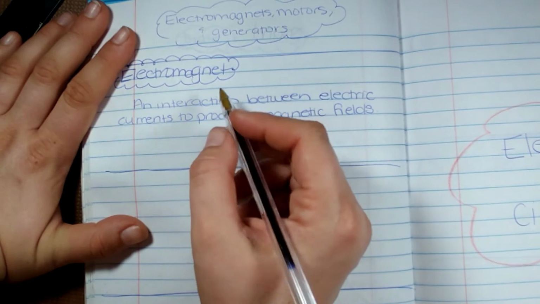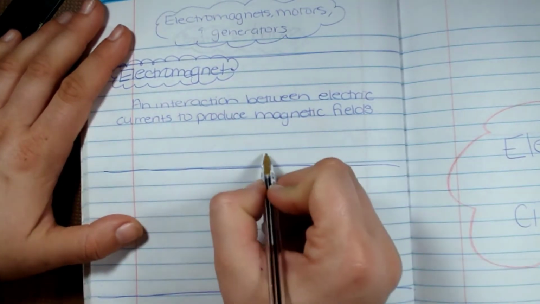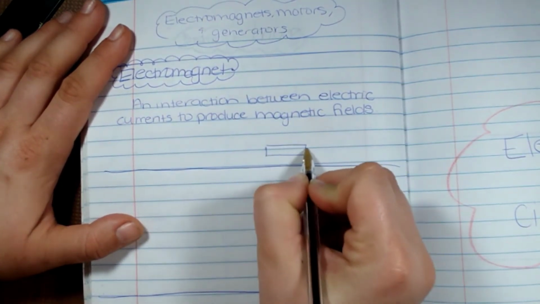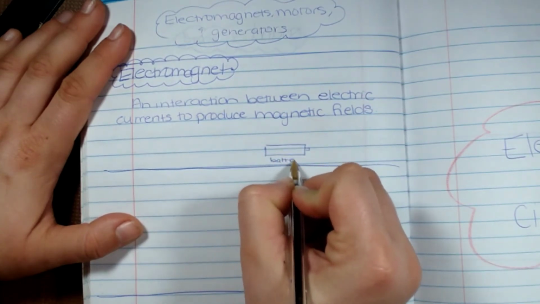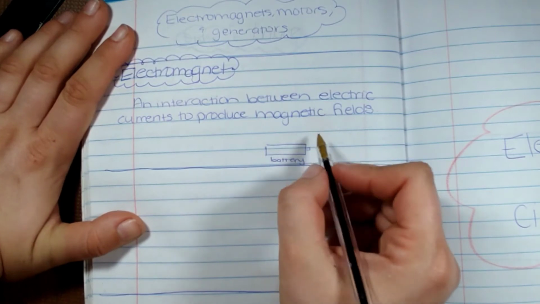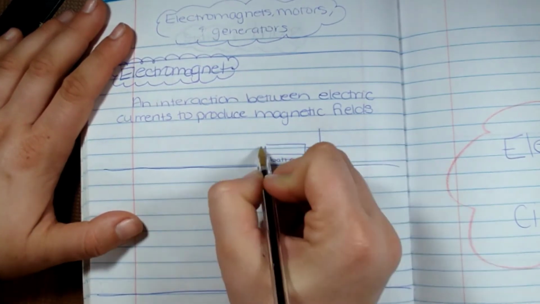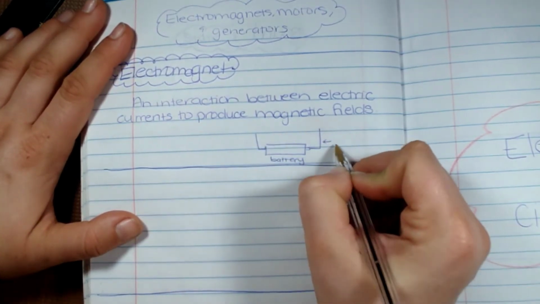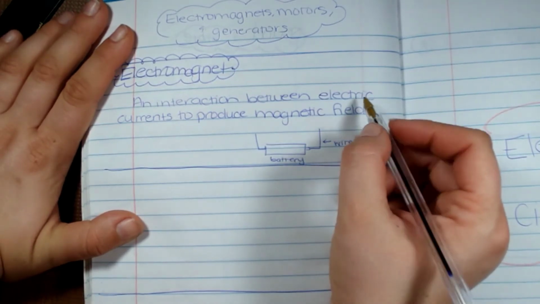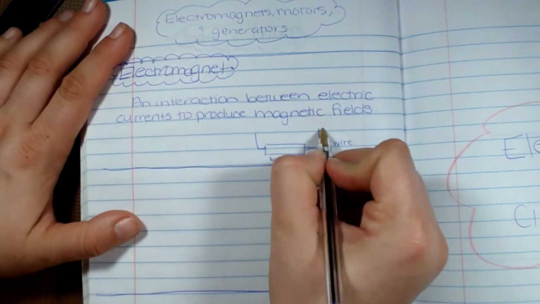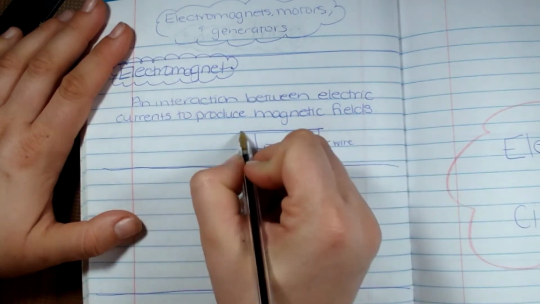So for example, you have a battery here, which is your power source. Okay. We have wires touching the battery. And then we have a nail here.